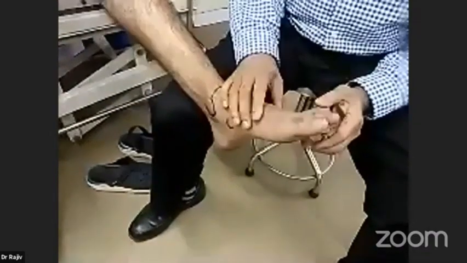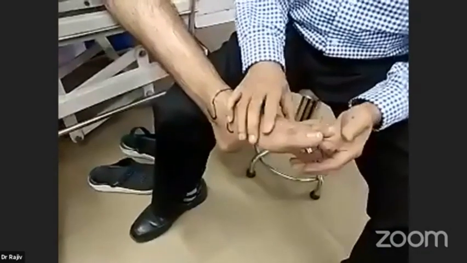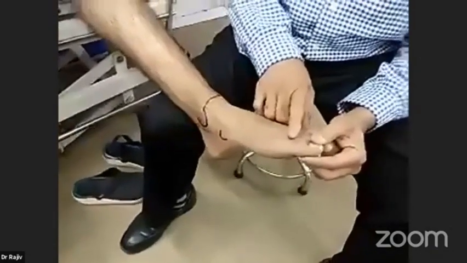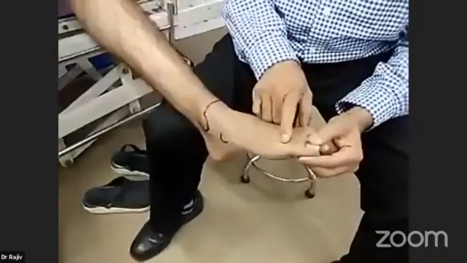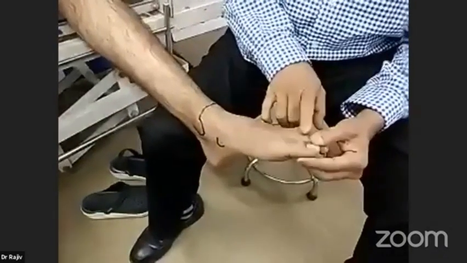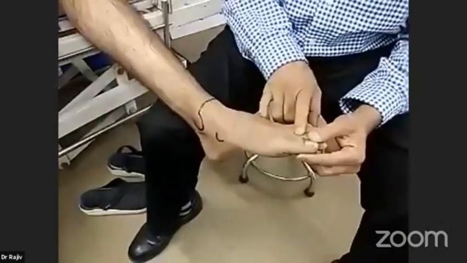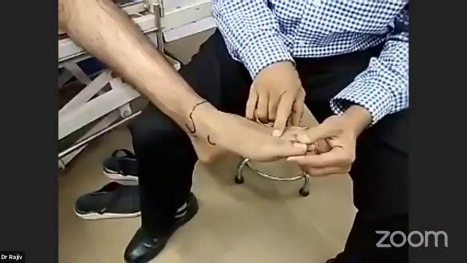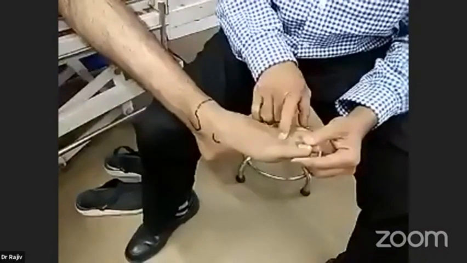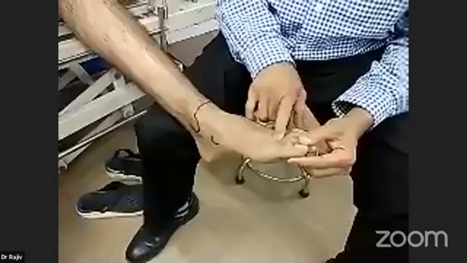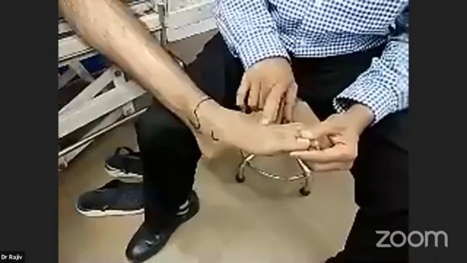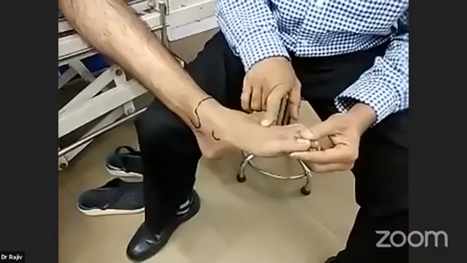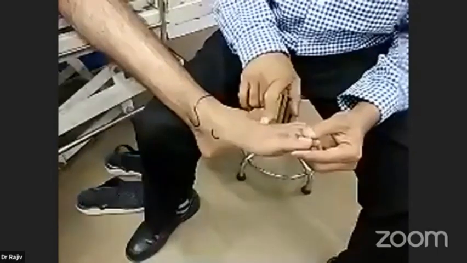On the dorsal aspect of the forefoot, you start palpating the MTP joint, starting from distal, coming to the proximal. Again, for the second metatarsophalangeal joint, start palpating from distal, go from the proximal phalanx to the MTP joint, and palpate for any synovitis, any swelling, any tenderness. You can go proximally and palpate for tenderness and swelling over the shaft of the second metatarsal for a march fracture or a stress fracture of the second metatarsal.